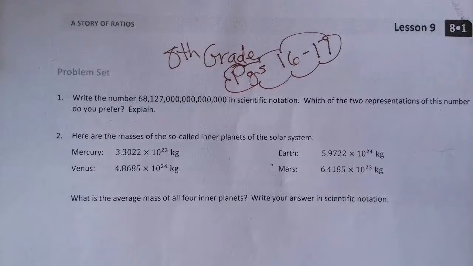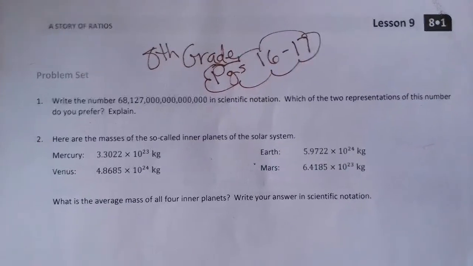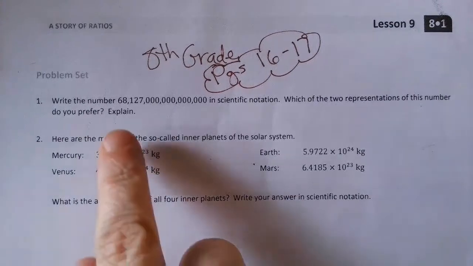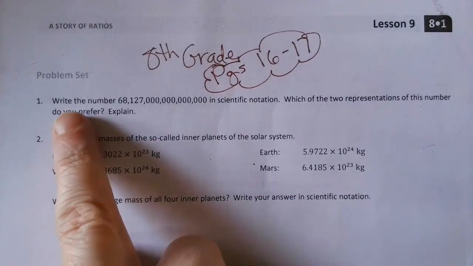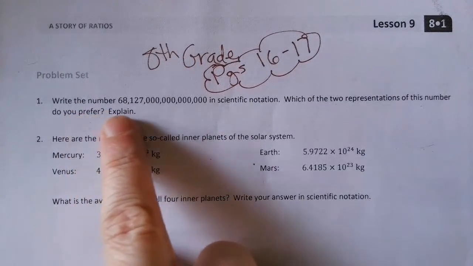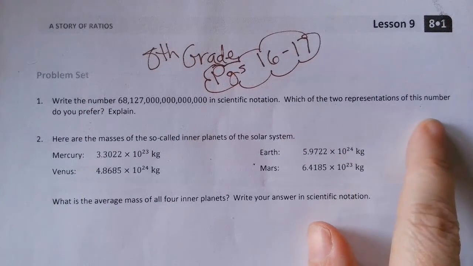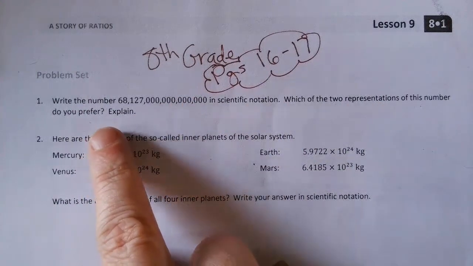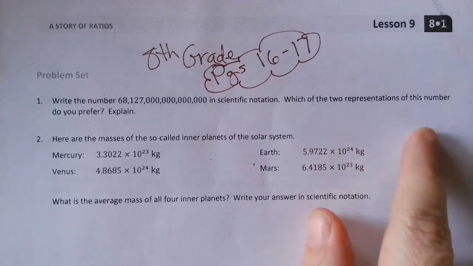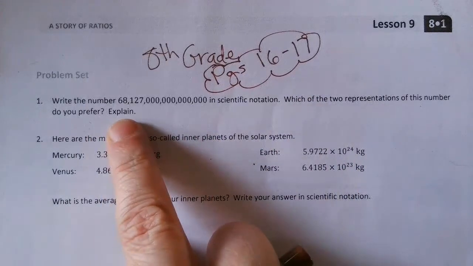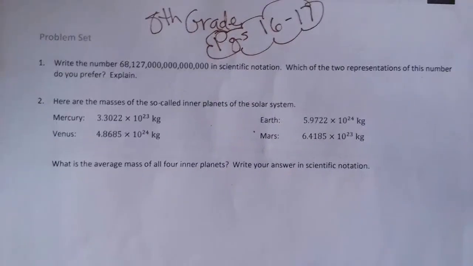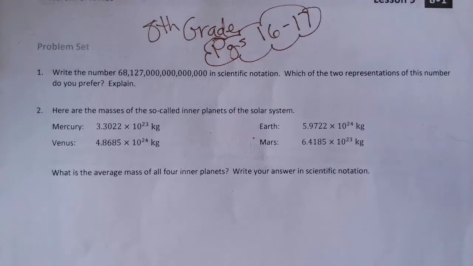We have pages 16 and 17 to work on yesterday, which is just your problem set. This is something you should be working on independently because there's only really one problem that's really important that you do on here, which is this very first one: to write this number in scientific notation and show which of the two representations of this number you prefer and explain why. So use the blank space on the bottom of your page to really talk about that.